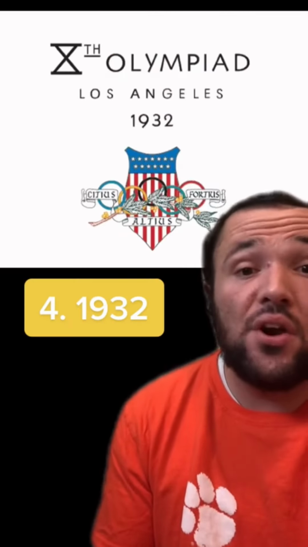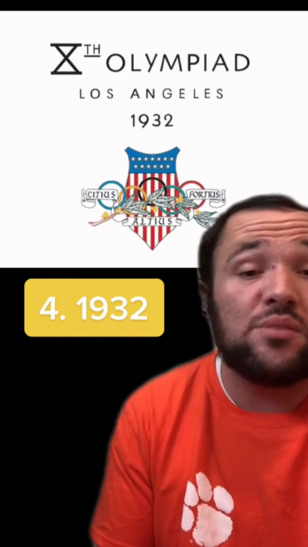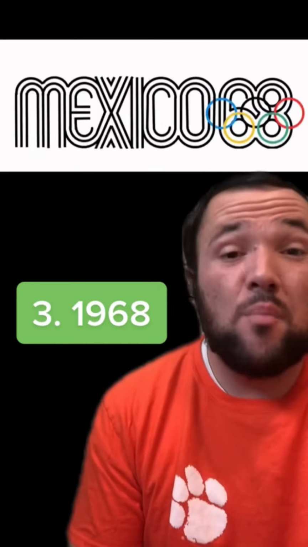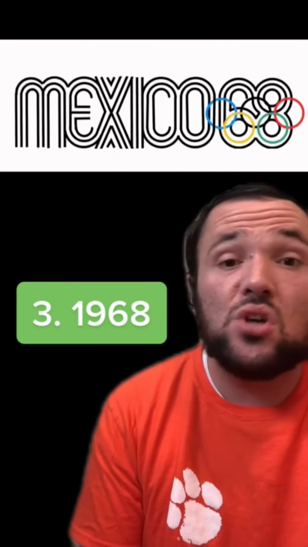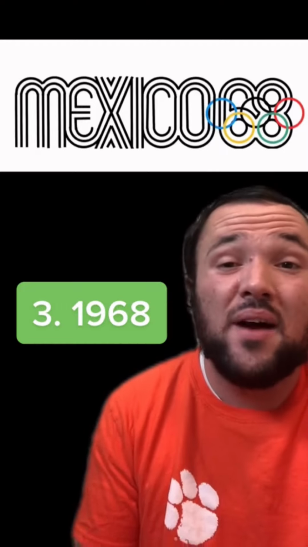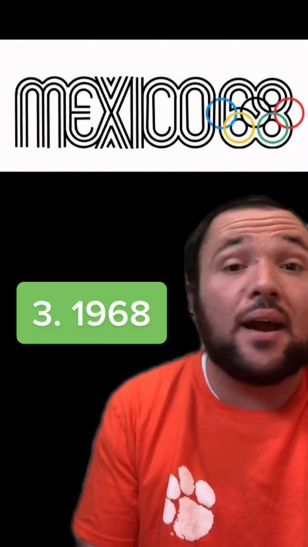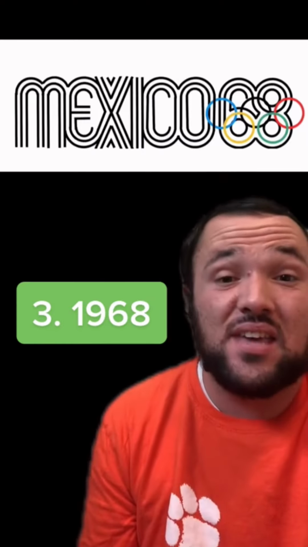Number 4, 1932. Considering the time period, this one is phenomenal. It's got tributes to the games as well as tributes to the country where it was played with all the stars and stripes. Number 3, 1968. This one is super simple, but I just think it looks awesome. Having all the extra lines inside the letters just gives the words a unique look, and I also like having the Olympic rings inside the year.